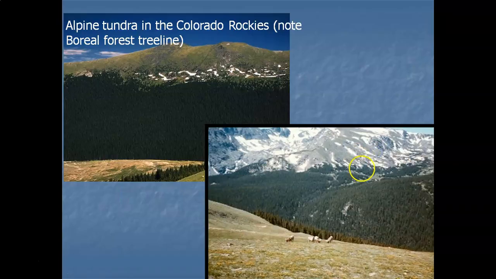I just wanted to finish up by showing you some pictures in the Southern Rockies in Colorado. These pictures were taken at Rocky Mountain National Park, just outside of Boulder. And it's a beautiful example of the single species boreal forest that you can find at high elevations in mountains. And then here's tree line.